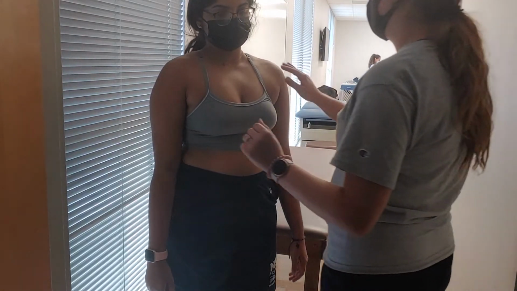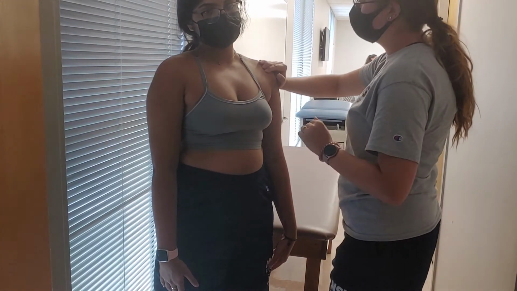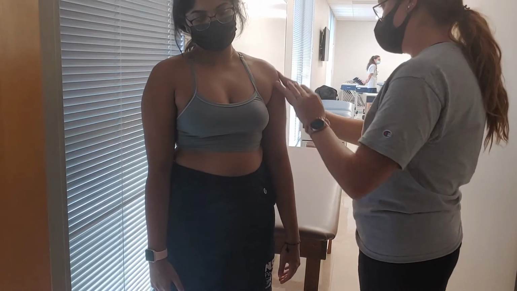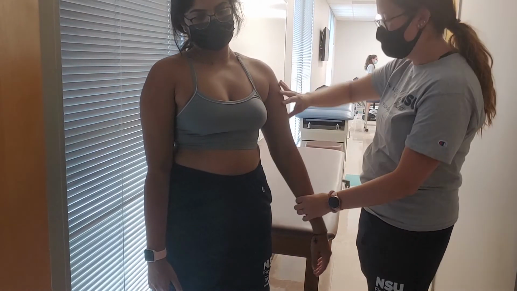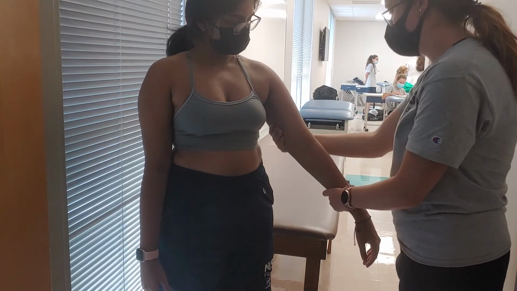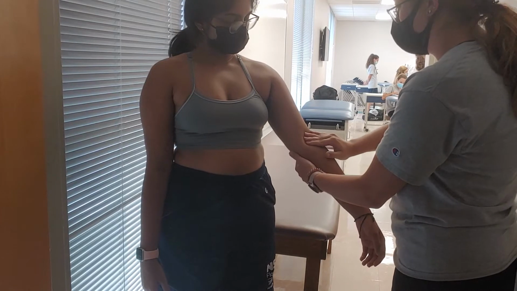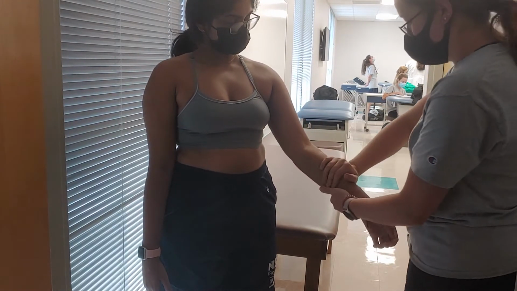And I'm going to palpate just like I just did. So, clavicle, acromion, scapula, and then greater tuberosity, biceps through. Good. And then just palpating the biceps and the triceps. I'll be palpating the olecranon fossa, antecubital, the lateral and medial epicondyles, and then the forearm.